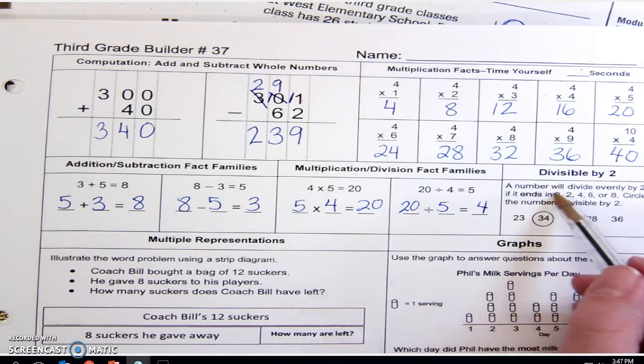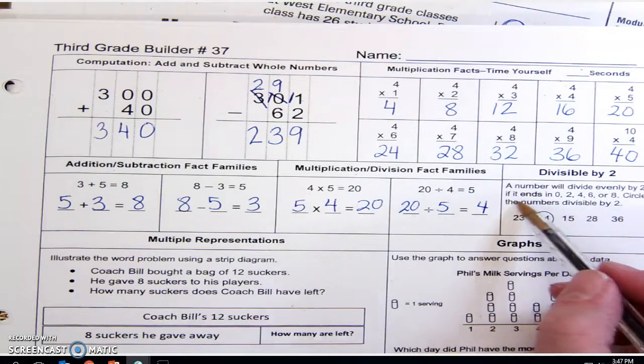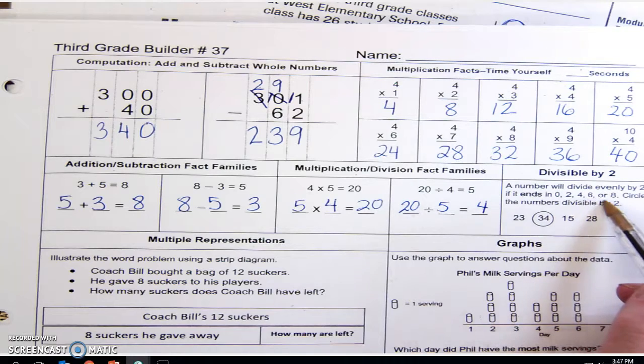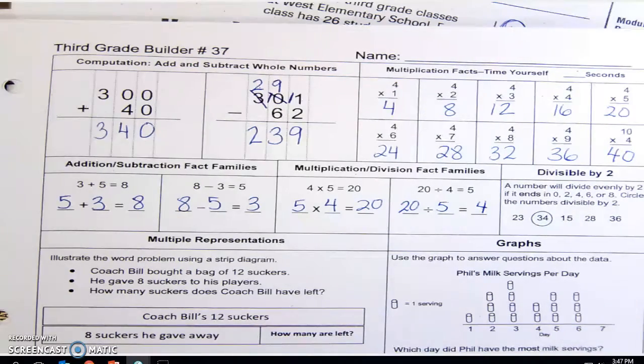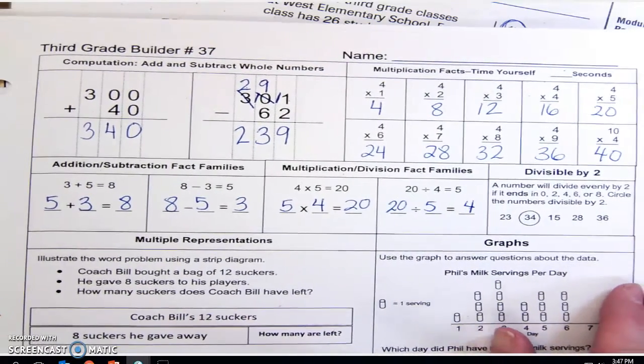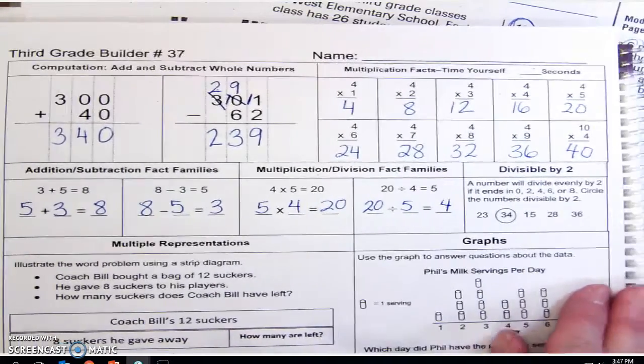Divisible by 2. A number will divide evenly by 2 if it ends with 0, 2, 4, 6, or 8. Circle the numbers divisible by 2. So a number is divisible by 2, able to be divided into groups of 2 if it's an even number.